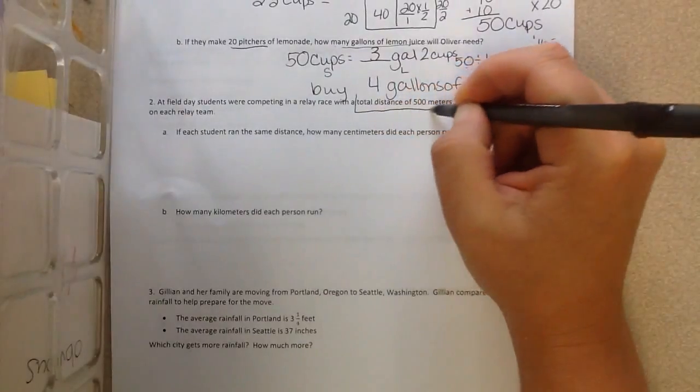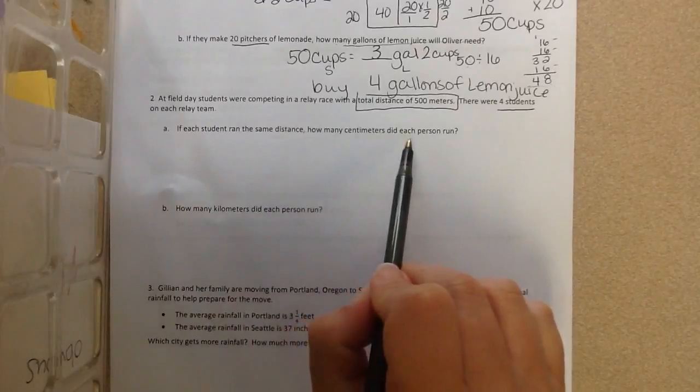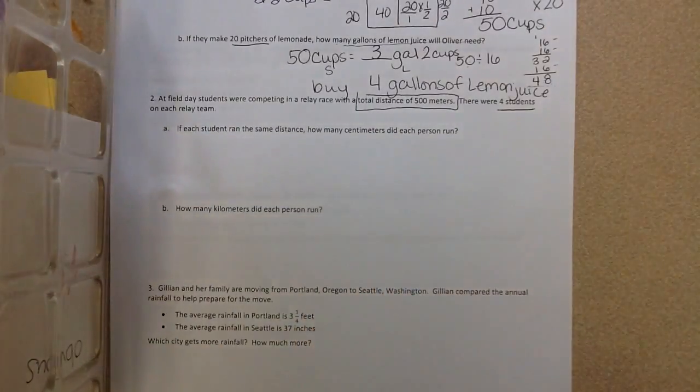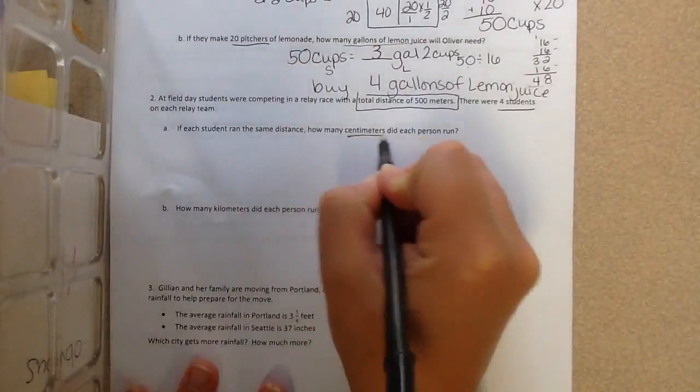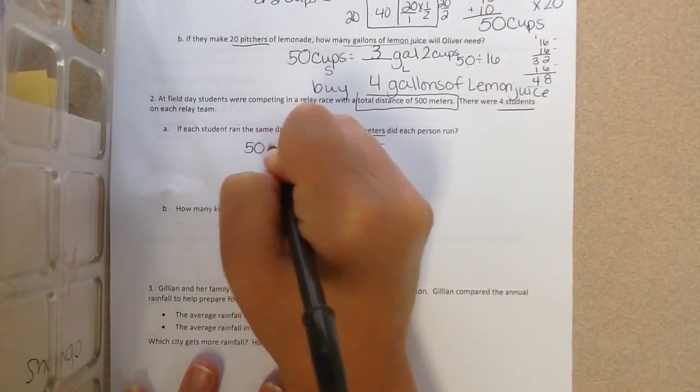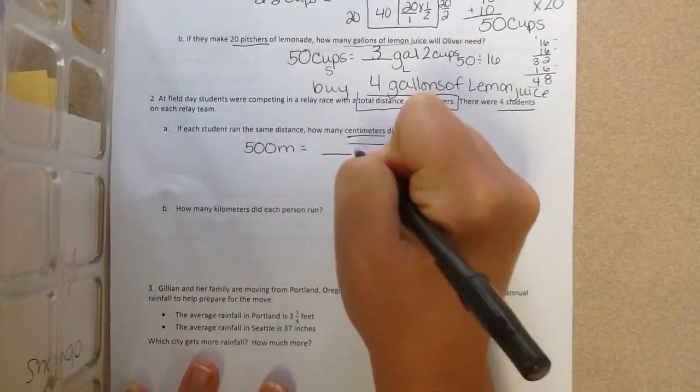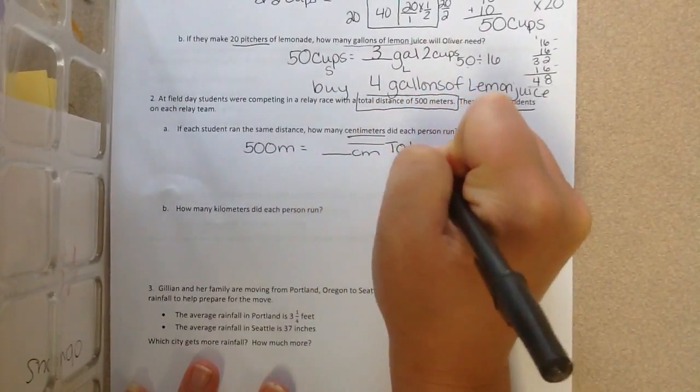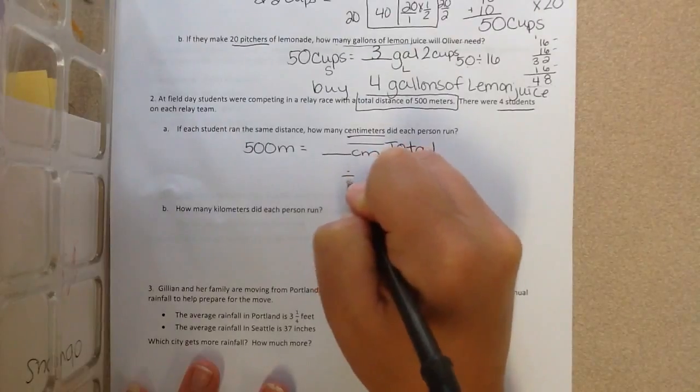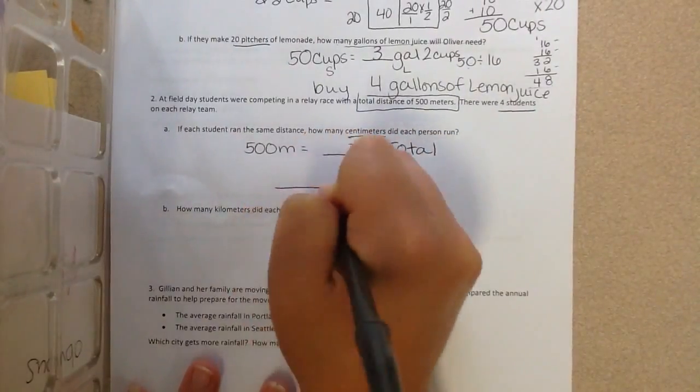So at field day, students were competing in a relay race with a total distance of 500 meters. There were 4 students on each relay team. Well, I know relay teams relay when one person does something and they hand it off to the next. So this was the total distance, and I have 4 of them that are participating. If each student ran the same distance, how many centimeters did each person run? Okay, I have 2 steps. I have to change them from meters to centimeters, but this is a total. I need to figure out how much each person ran, so I'm going to have to divide it by 4.